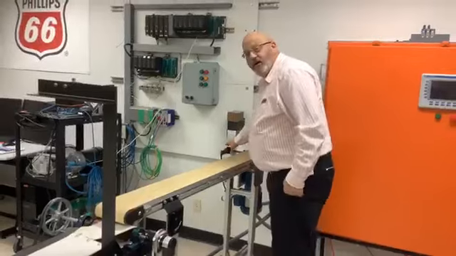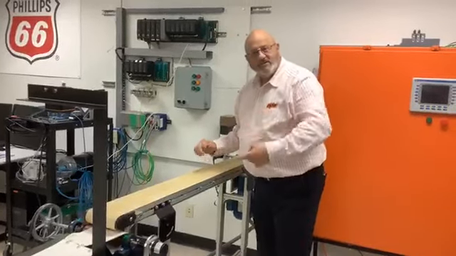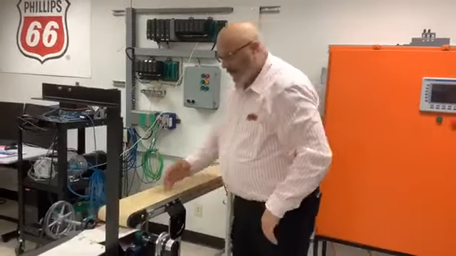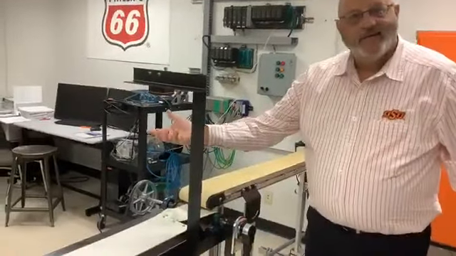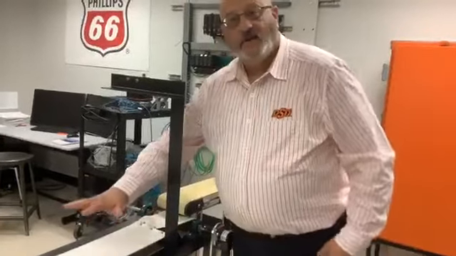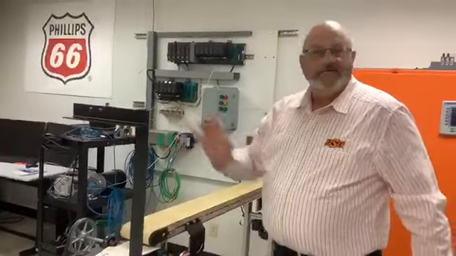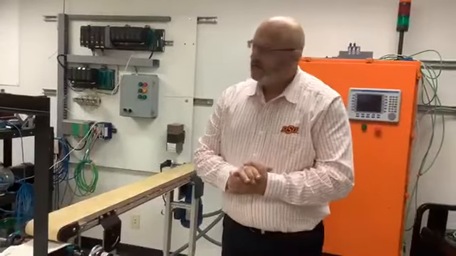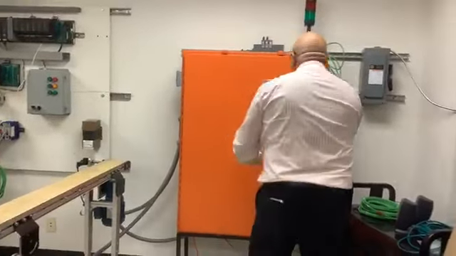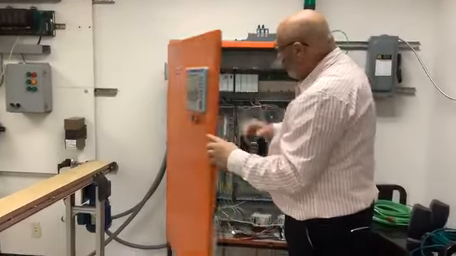This is an encoder that knows how many revolutions that motor's made, so it knows where it's at on the conveyor. I've got a camera that sees it, and when it drops down here, we'll tell it to start moving once it detects a product. Cameras are becoming very, very common in industry, so you see that as an example here. This cabinet is part of what controls this.